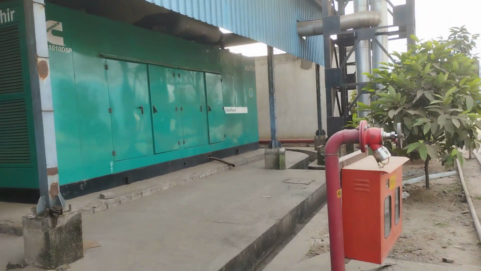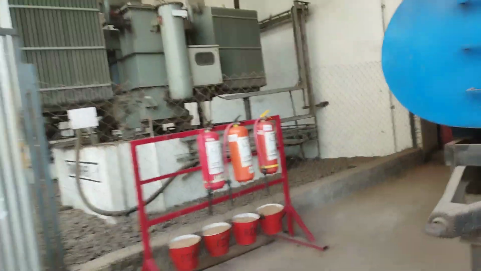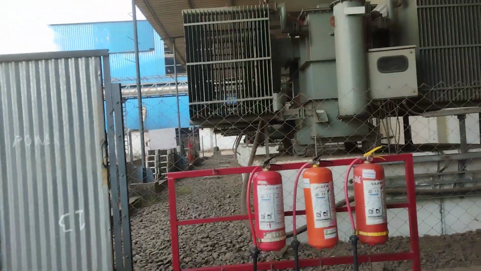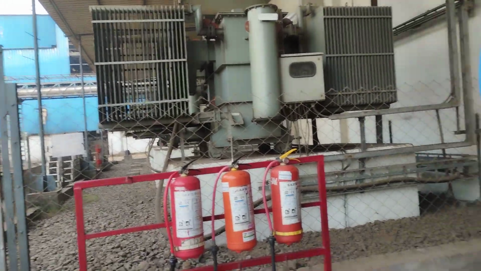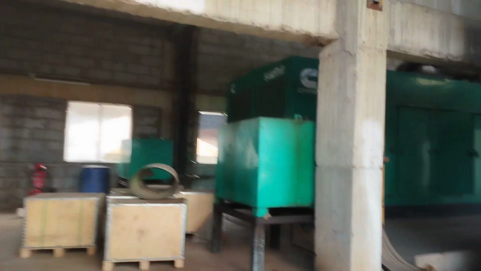This is generator 1 and 2, and this is a 11,000 volt transformer. 4 number of transformers. Two number of DG generators, diesel operated generators.